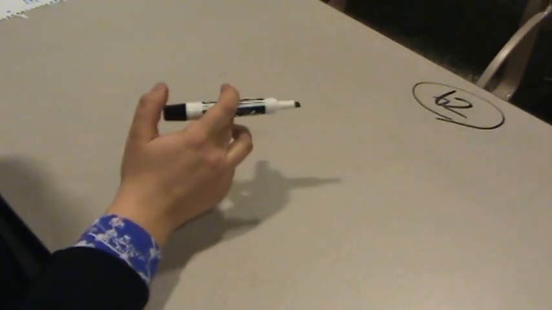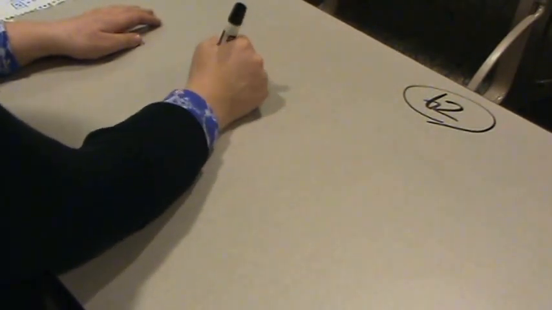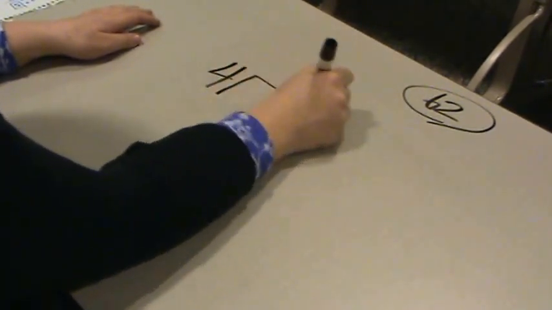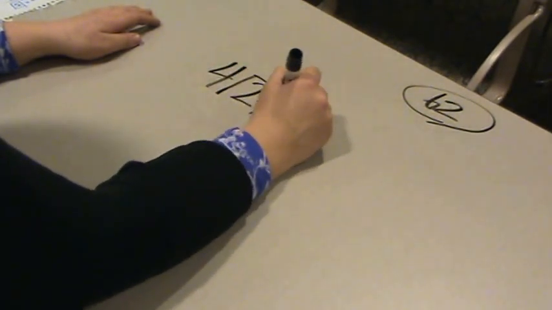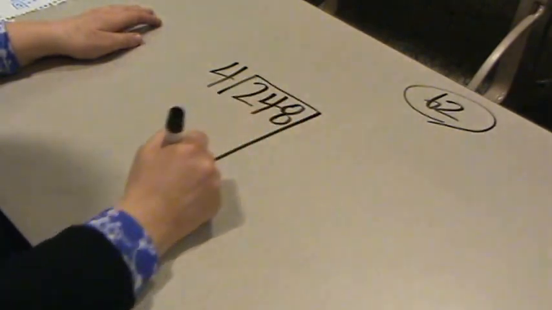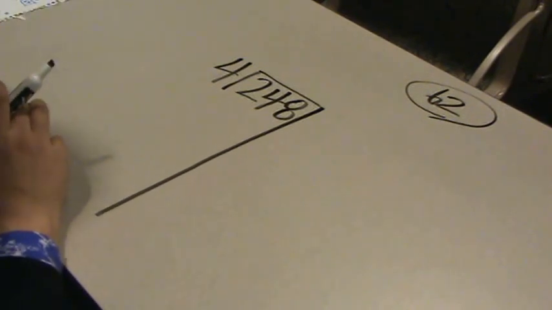So now, we're going to use a way that is called partial products. If you remember when we worked on our multiplication, a product is the answer to a multiplication problem. So now we're going to use multiplication to help us figure out our division. I'm going to draw this line a little extra far down, and I'm going to show you why here in just a second.